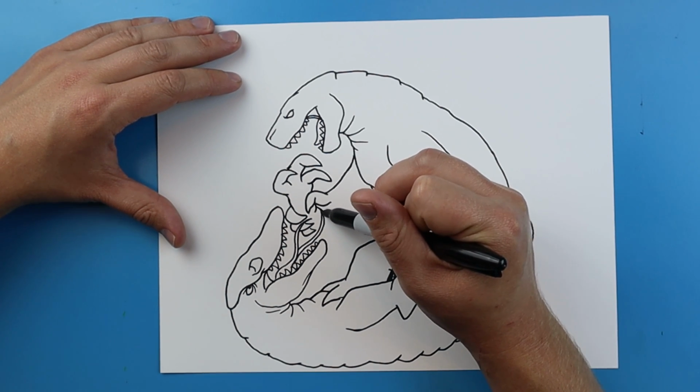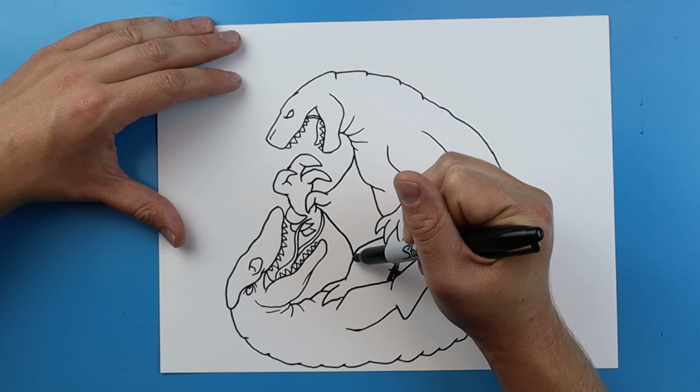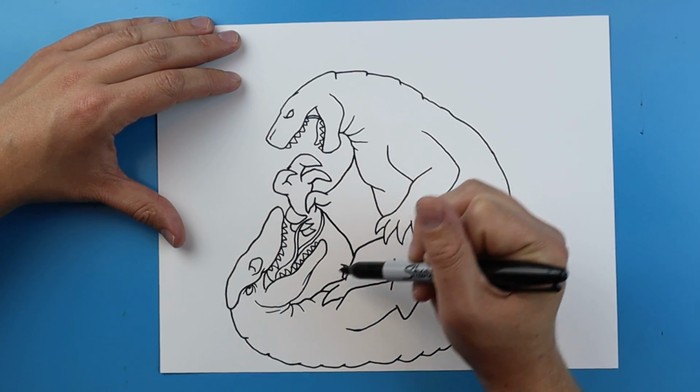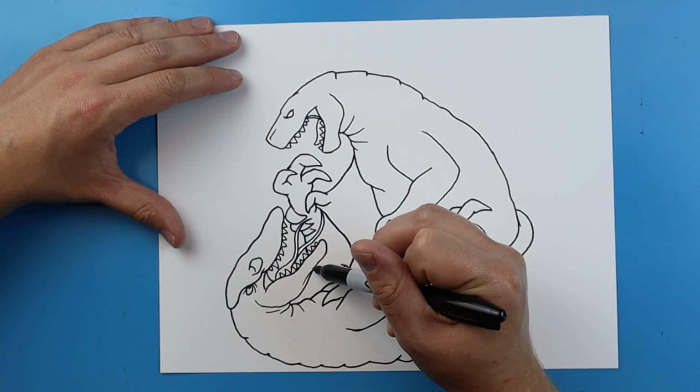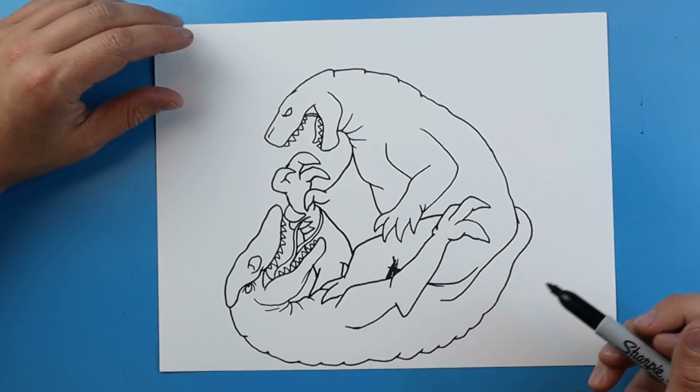Then I'm going to add a little line. It's just going to come down. A little curved line go down here. And we'll add a little line that goes down and then right to there.